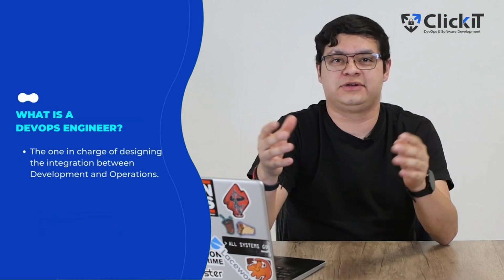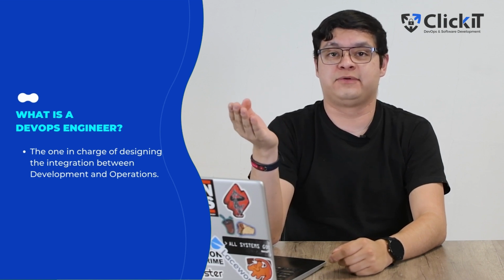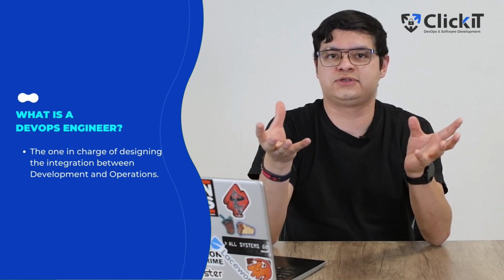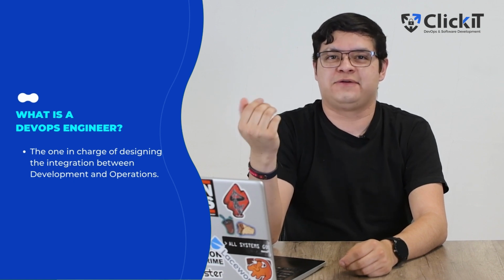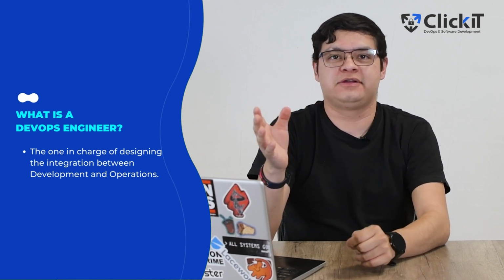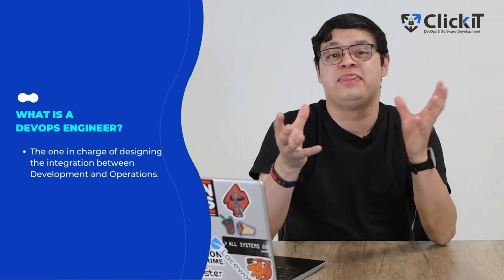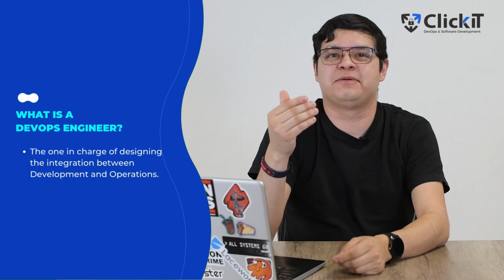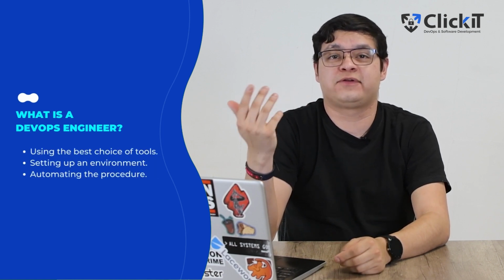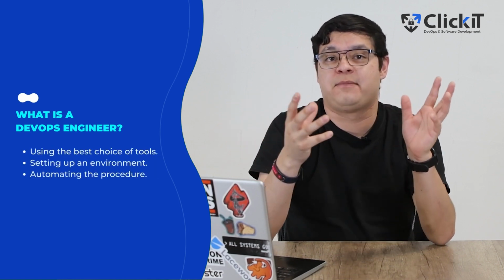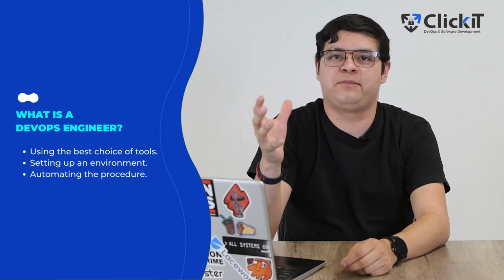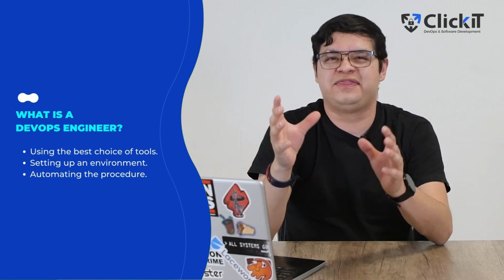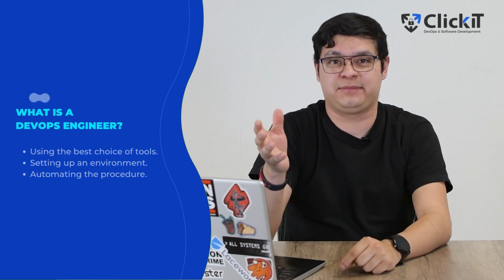What is a DevOps engineer? Now, talking about SRE versus DevOps, if SRE are troubleshooting experts, DevOps engineers are the integrator-in-chief. We can define a DevOps engineer as the one in charge of designing the integration between development and operations, using the best choice of tools to provide infrastructure over the cloud, setting up an environment that contains the desired application running on it, and automating the procedure that builds these applications using CI/CD pipelines.